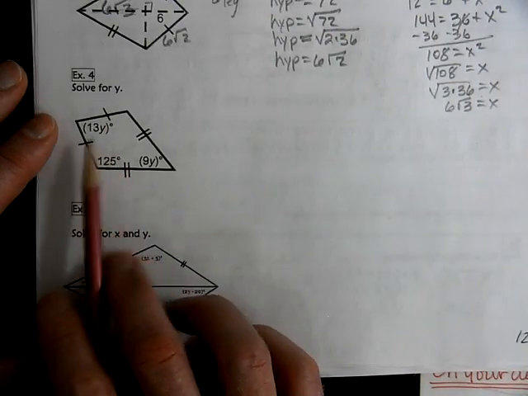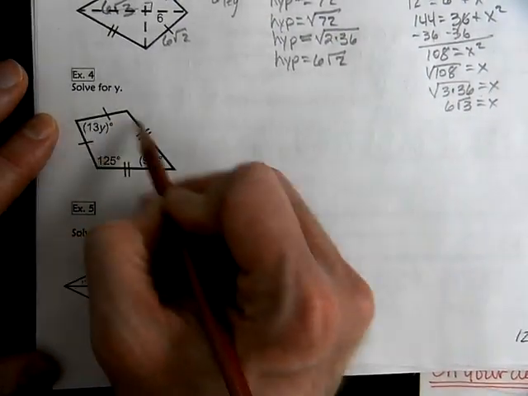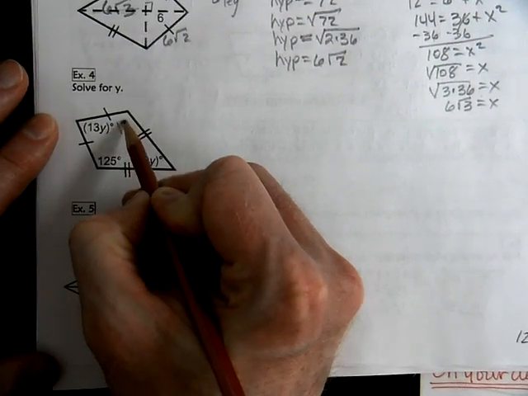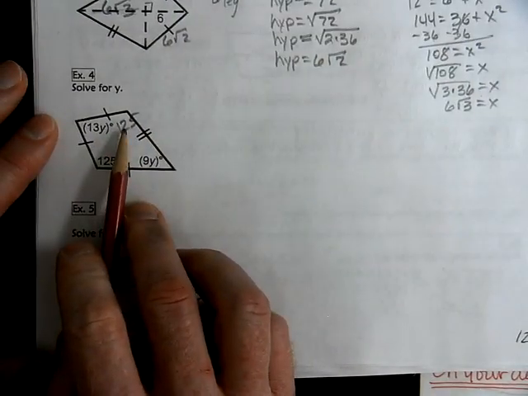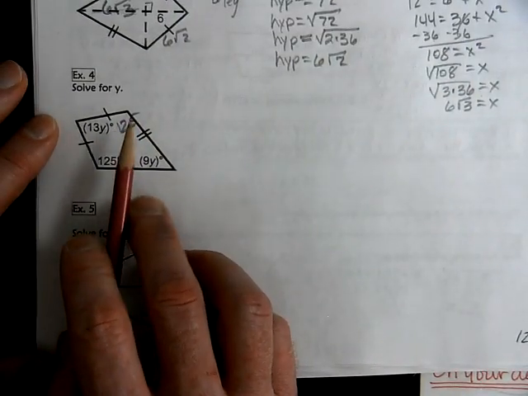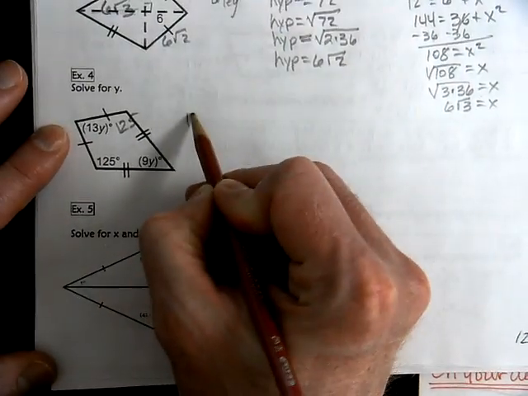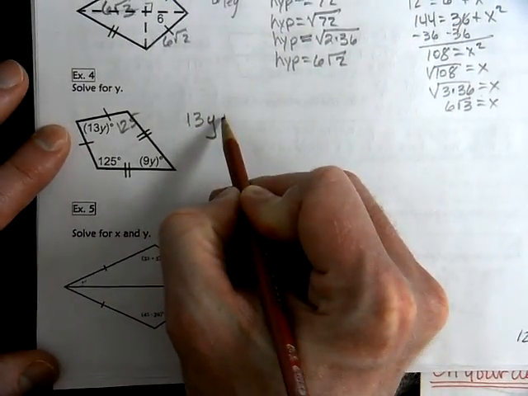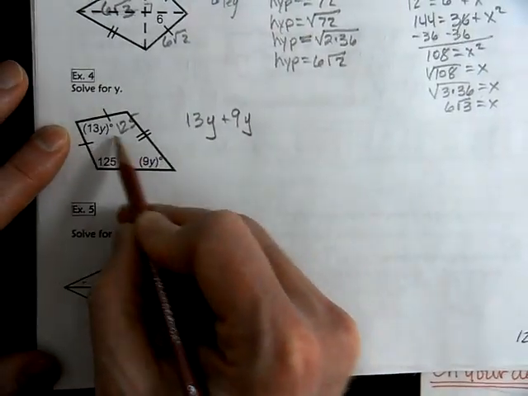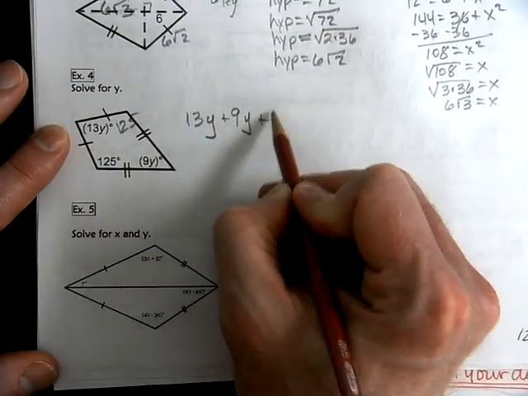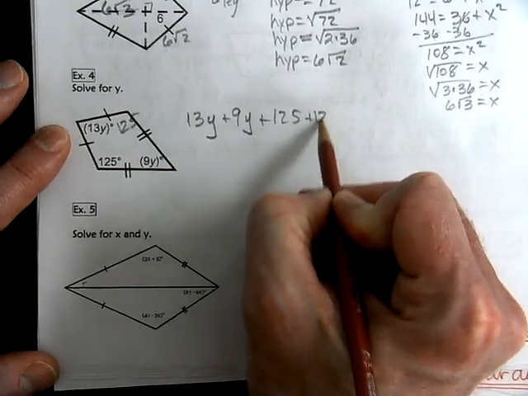We know, looking at our triangles here, or our kites, that 125 would be our unknown angle. So solve for y. 13y plus 9y, and our 125 and 125.